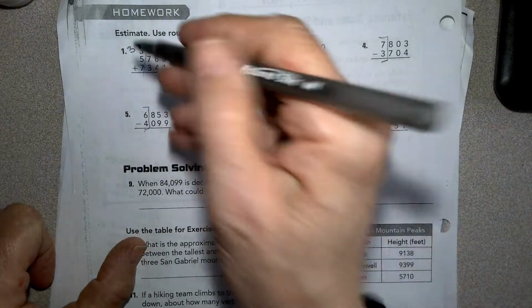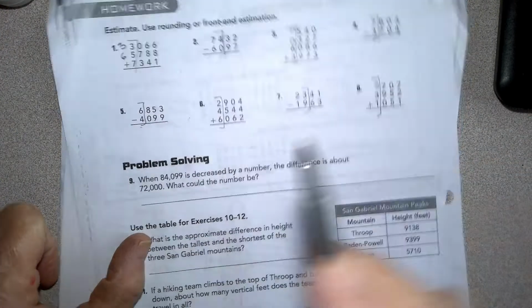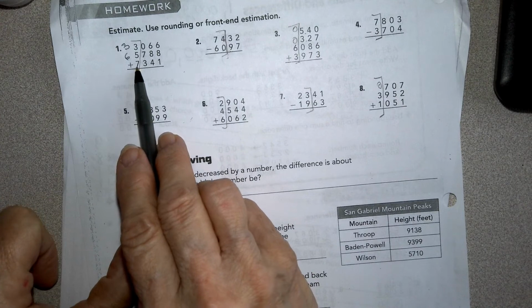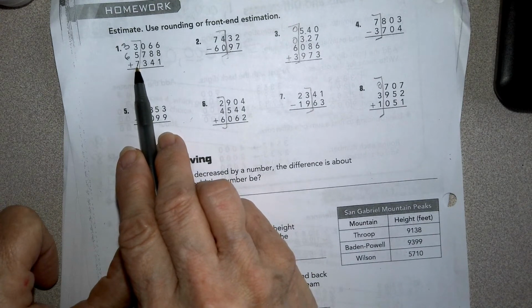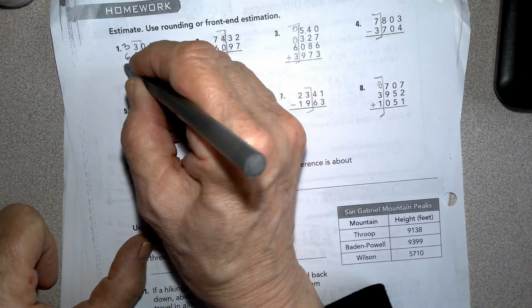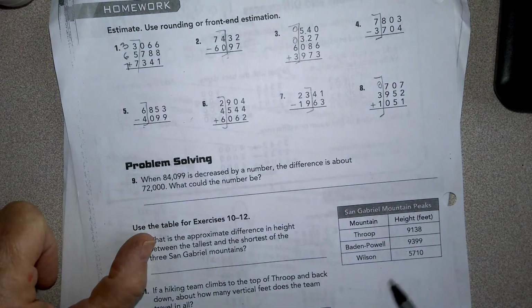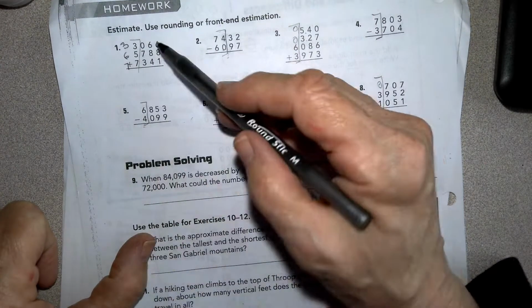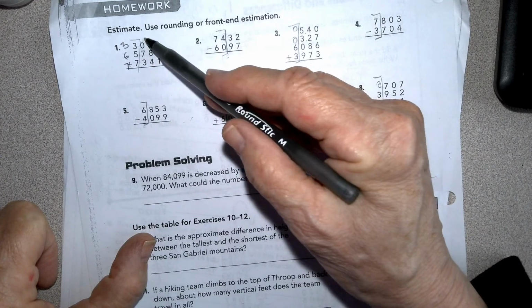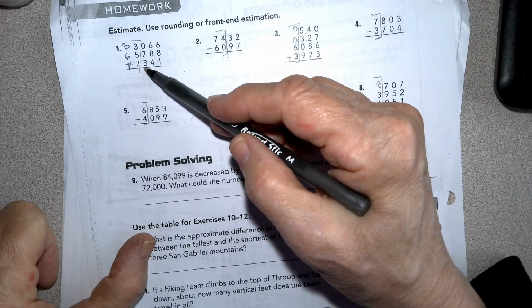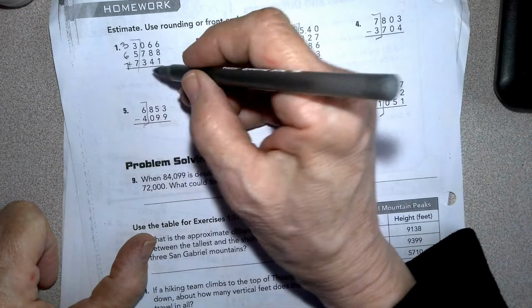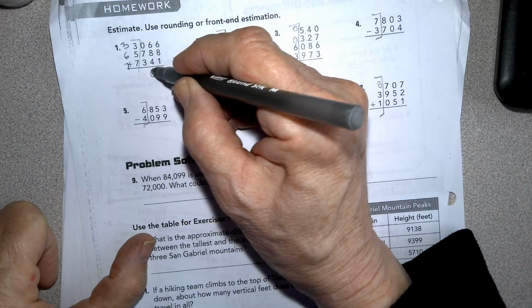6. A 6. Okay. Adora, is this going to be a 7 or an 8? 7. A 7 stays a 7. Now, when you're estimating, do I actually add these numbers? No. What do all of those numbers become? 0. So we're going to put 1, 2, 3.